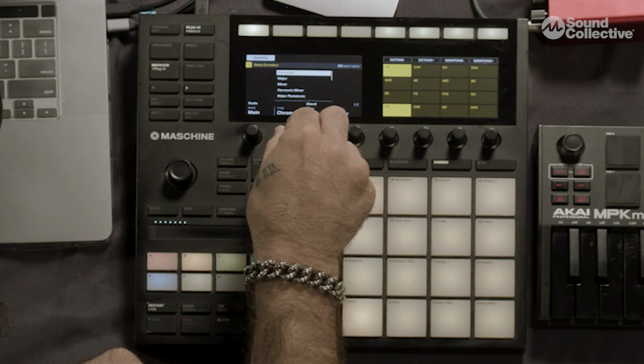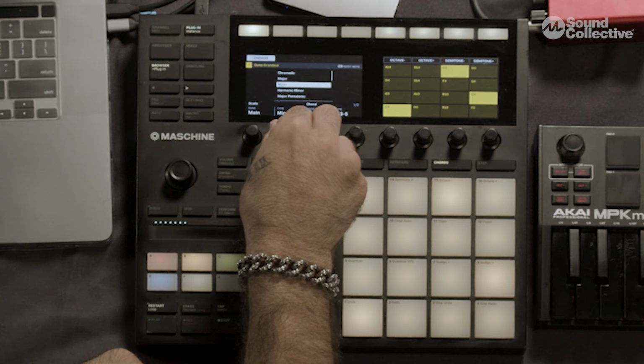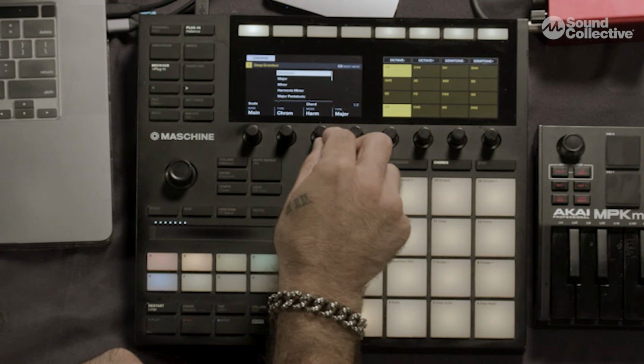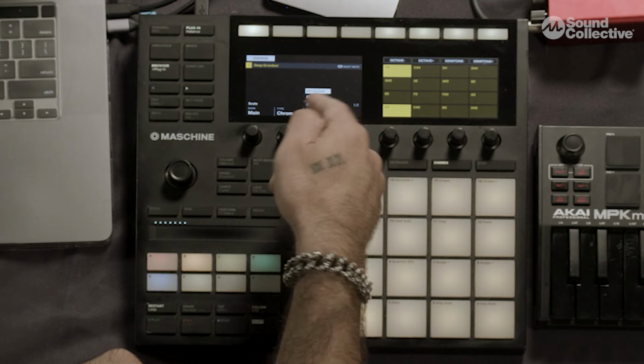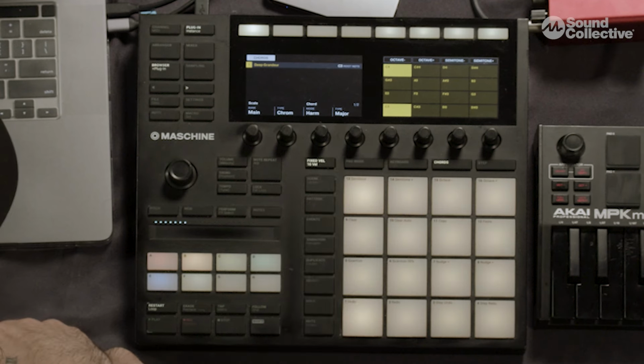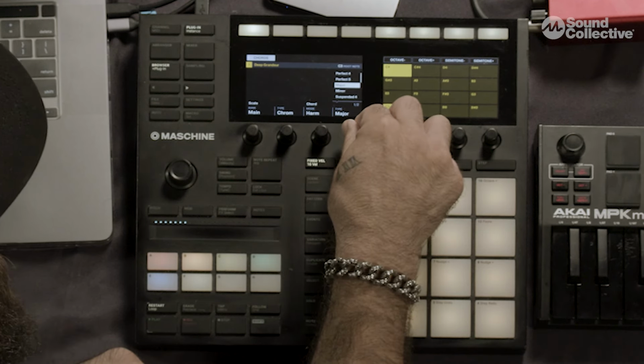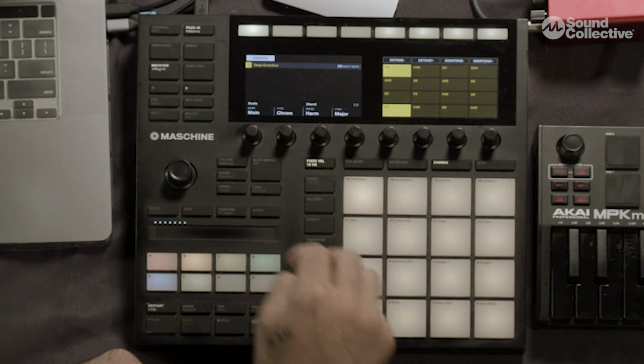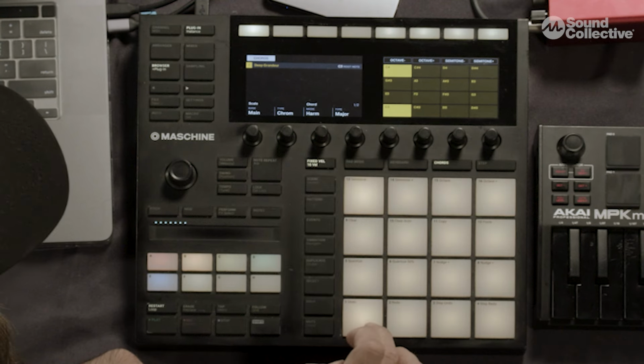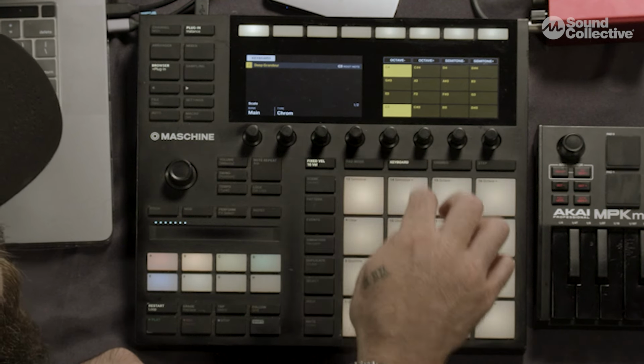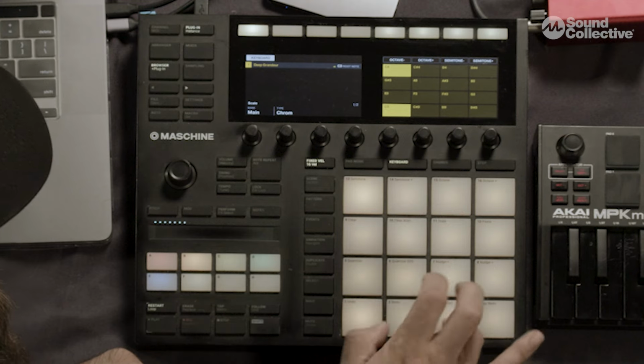So chromatic, major, minor, harmonic minor, etc., and the modes. If you want it as a harmonizer or chord set, and then the type again, major, minor, etc. So for example, I have a note here. If I go back to my chords, I have a chord.